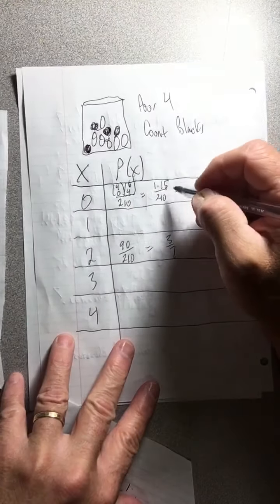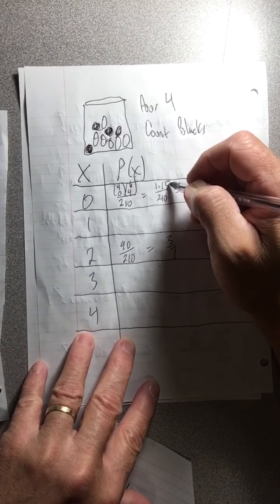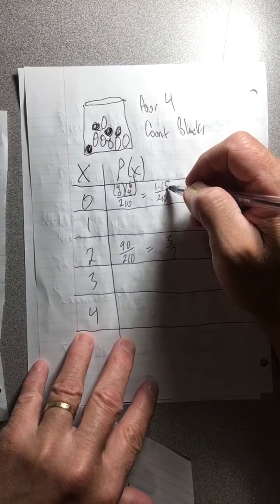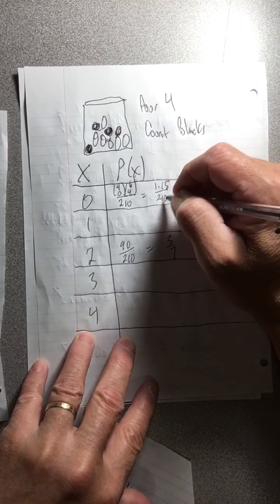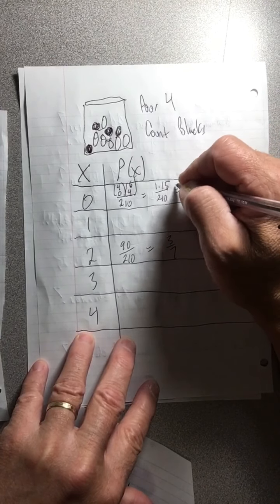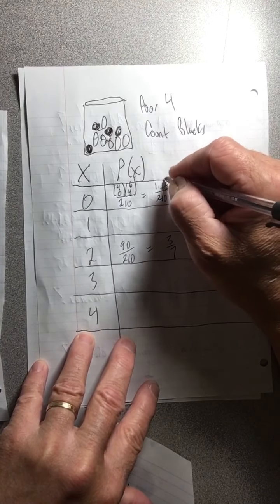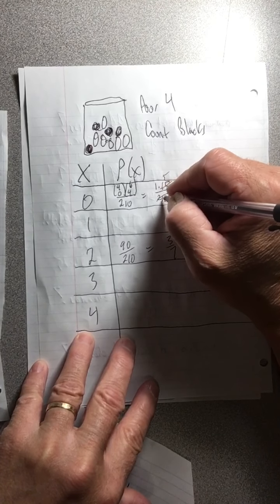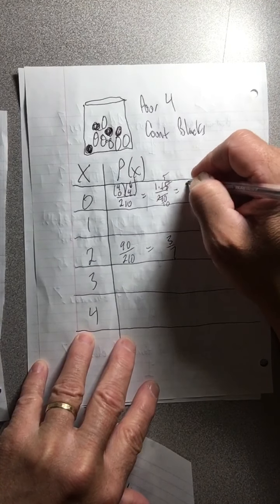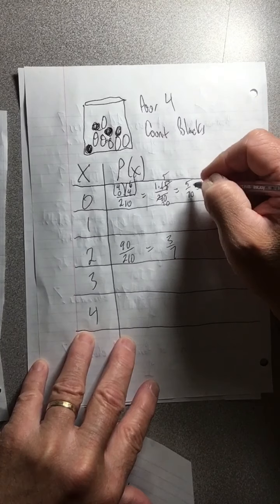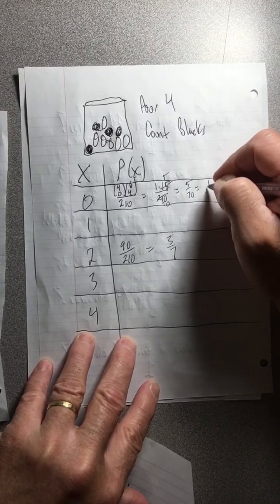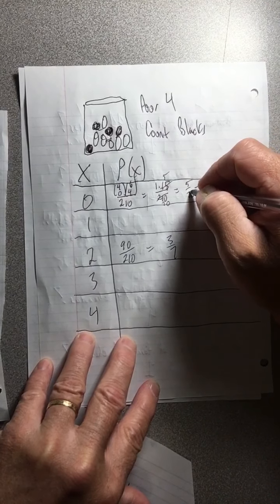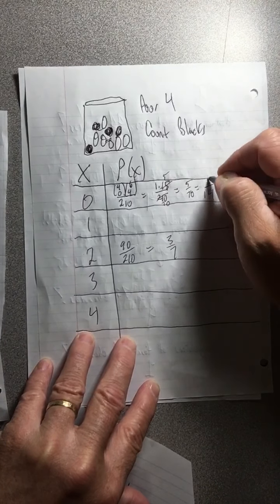Now if I reduce, 3 goes into this 5 times, and 3 goes into this 70 times. So I have 5 over 70. And then 5 goes into 7 once with 2 left over, so 1/14.